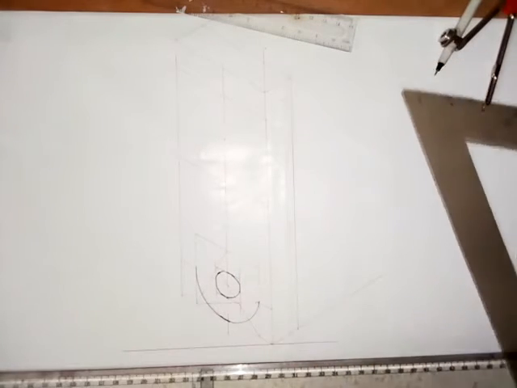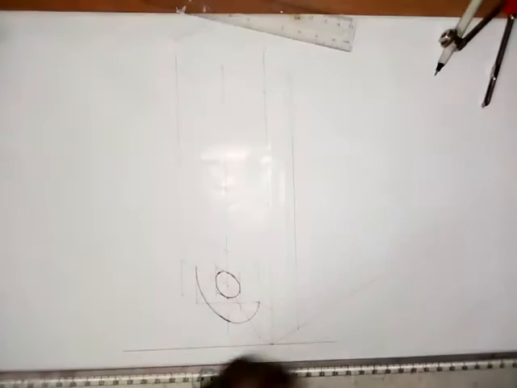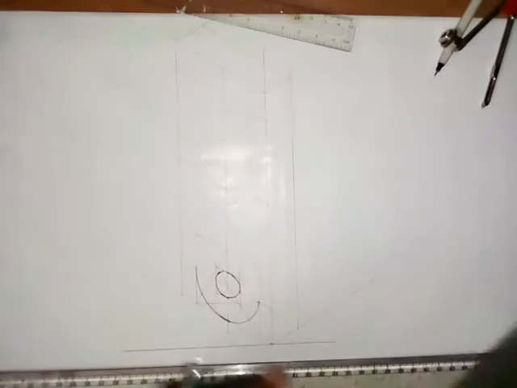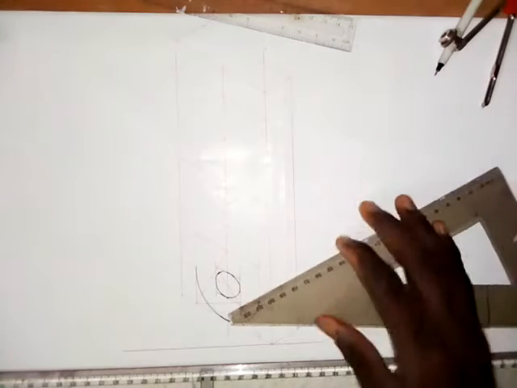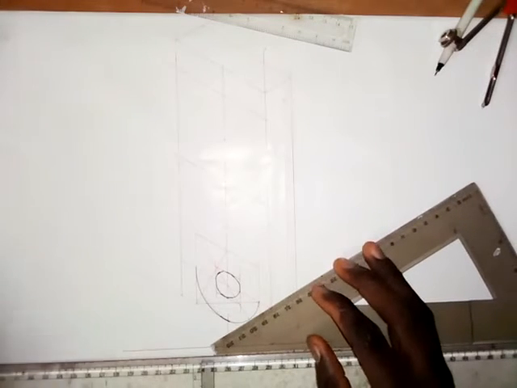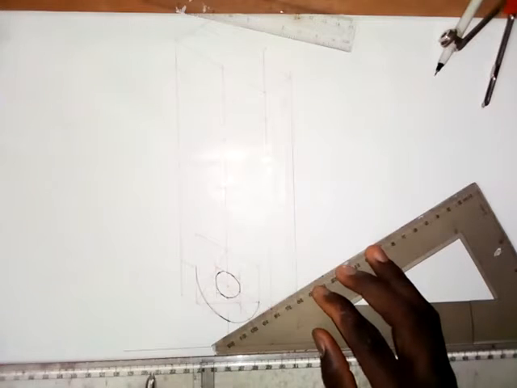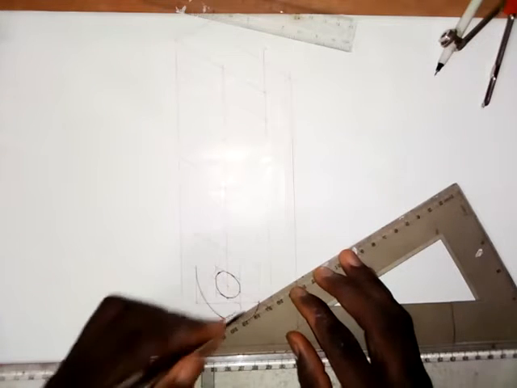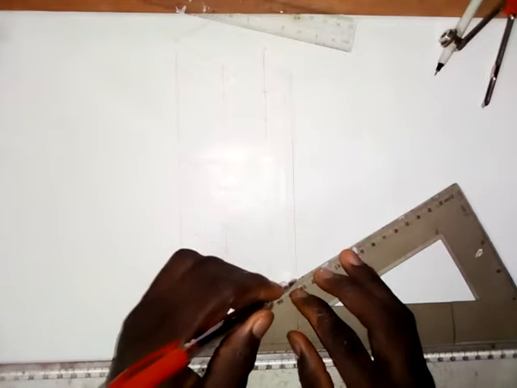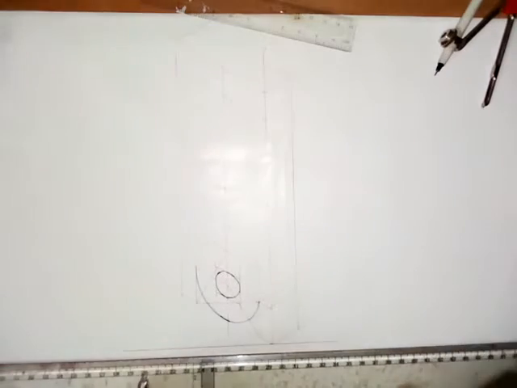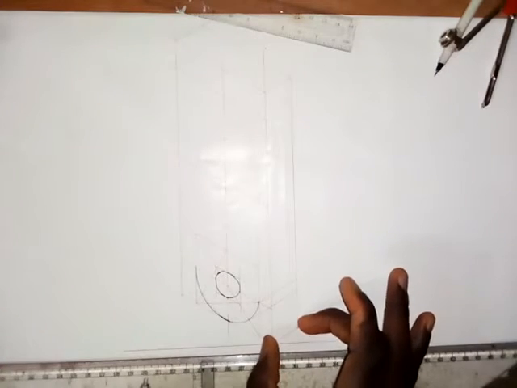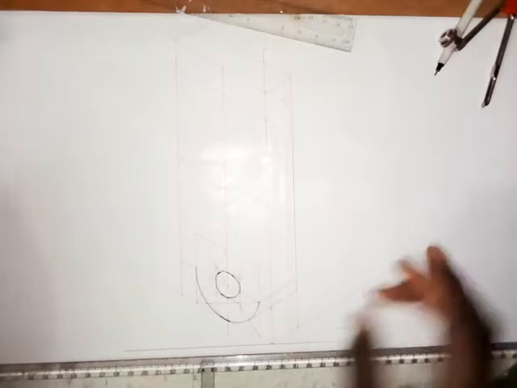The next thing you are going to do is we need to get the thickness of this curve. So from this point here, draw a line to this right side, and from this point also draw a line to this side like this. Now don't forget that the thickness of this thing is 22 millimeters. The thickness is 22 millimeters.